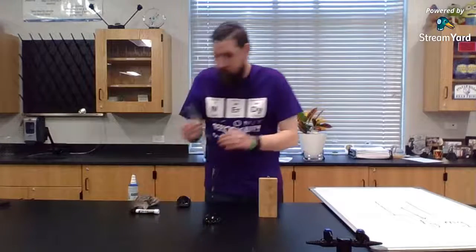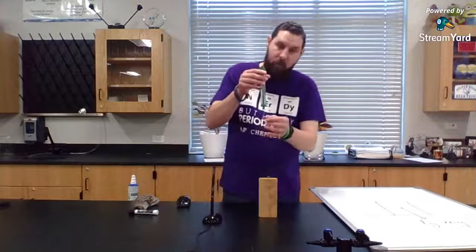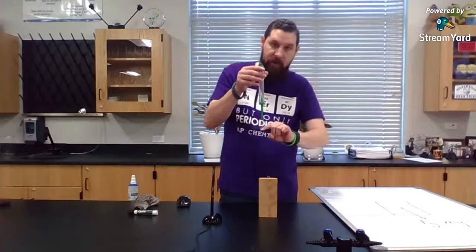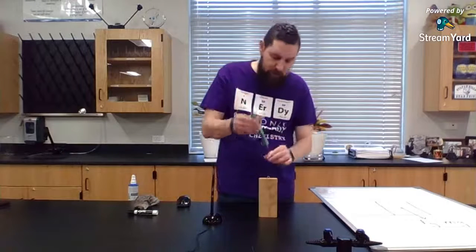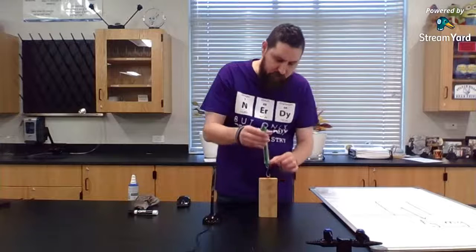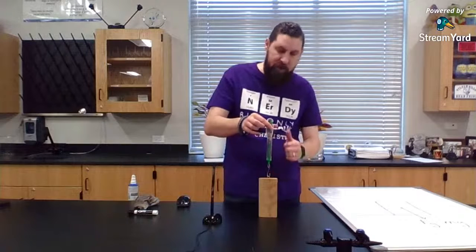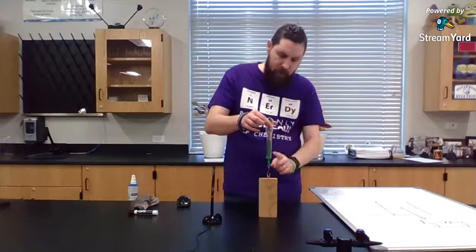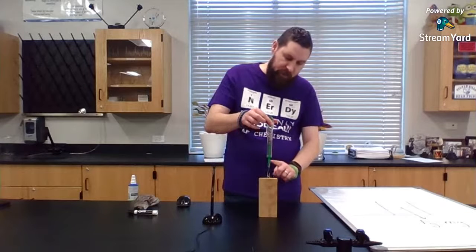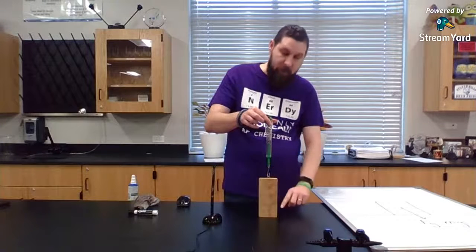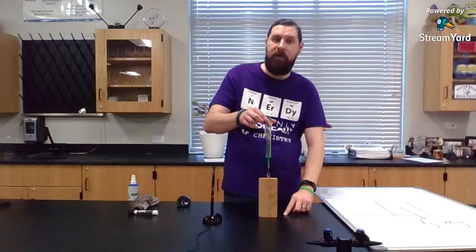I'm going to show you. This is a spring scale. When you apply a force downwards on it, that scale is going to elongate. So if I hook this onto the block and I start exerting a force upwards, hopefully you can see at home that this starts to stretch, but this is still in contact with the table.